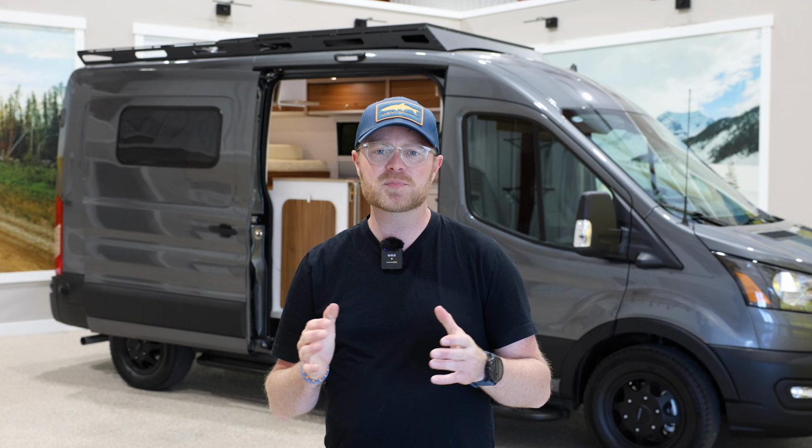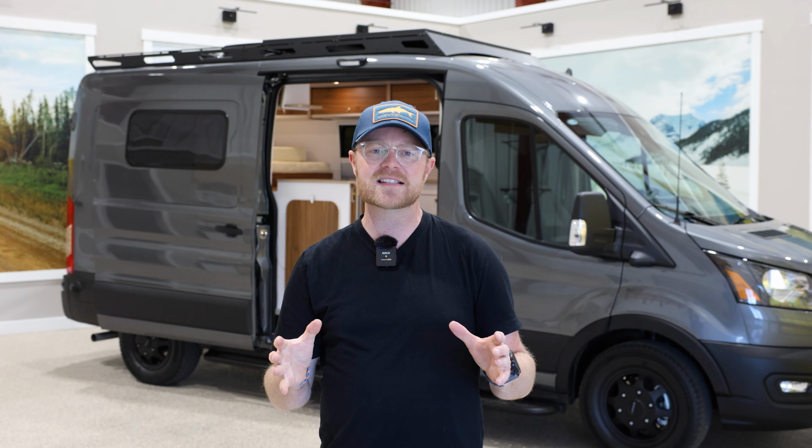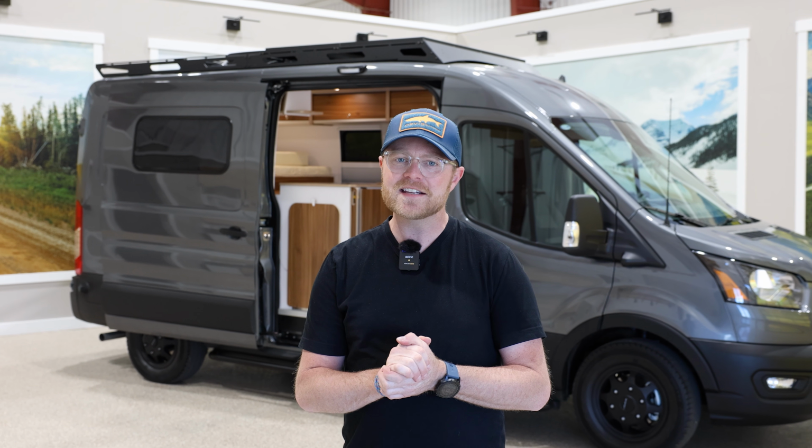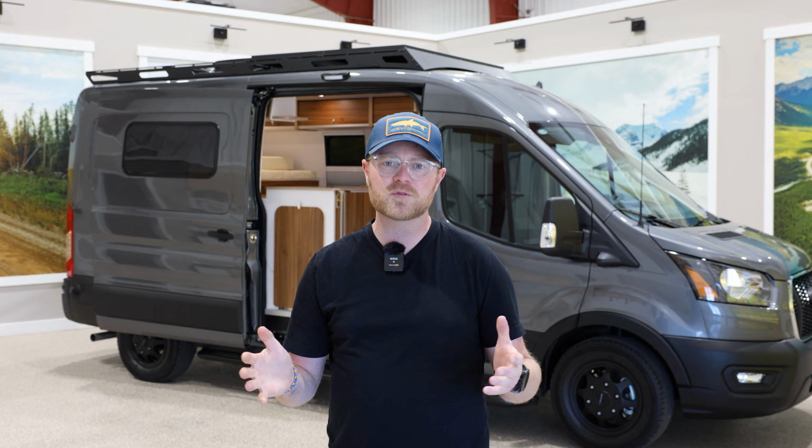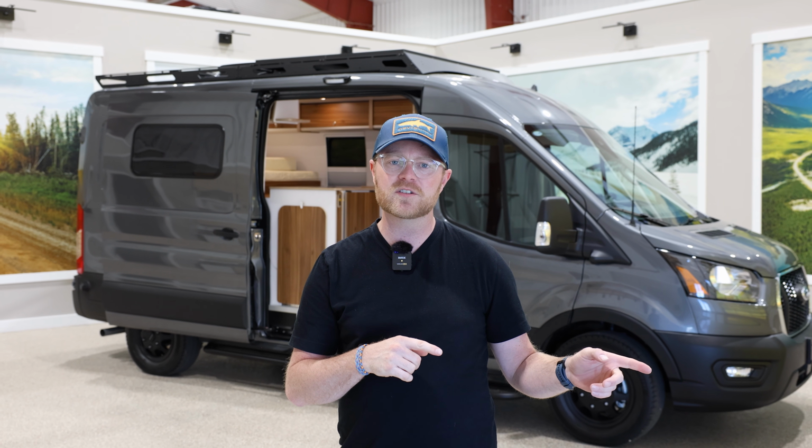Hey everybody, what we're going to do is take you through a Gladstone floor plan today. Now this particular floor plan has been customized and tailored to fit the needs of the client. And this particular client we've actually had the privilege of working with previously on another one of her builds.